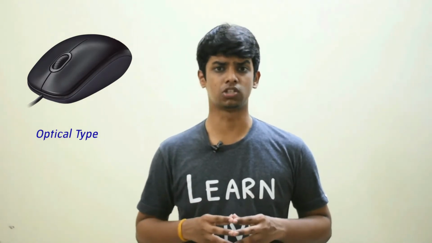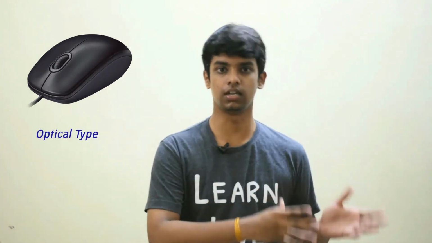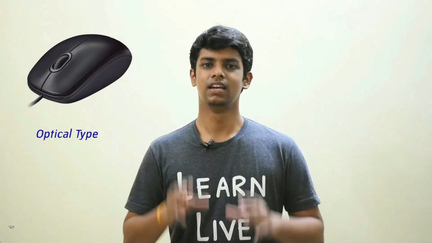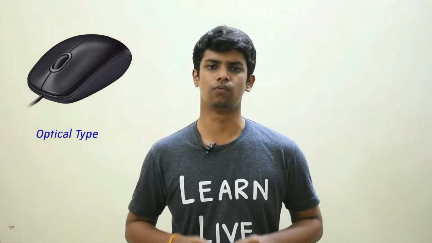Apart from this, there will be a scroll switch and also there will be a microchip which does the operation of translating the analog signal into digital signal. The working of this mouse is very simple and it is very different. A beam of light will be transferred towards the desk through an LED and then the reflected beam will be captured by using a photocell.